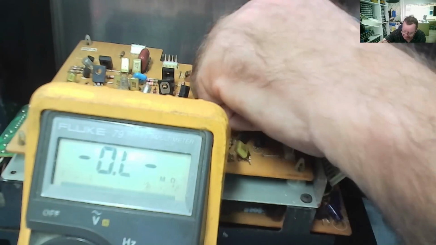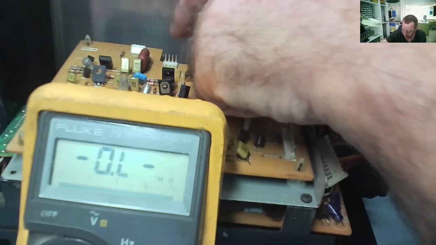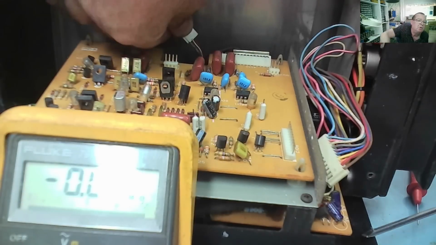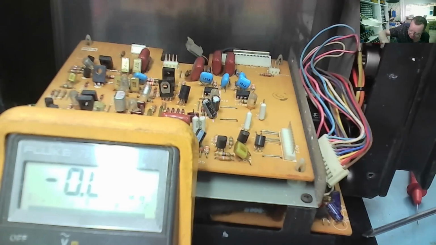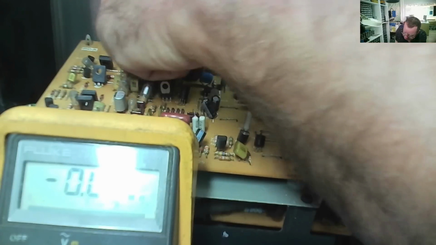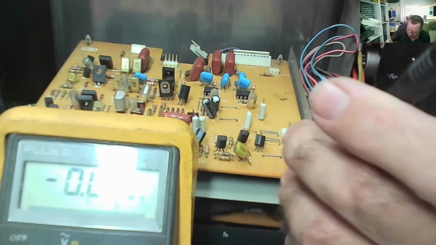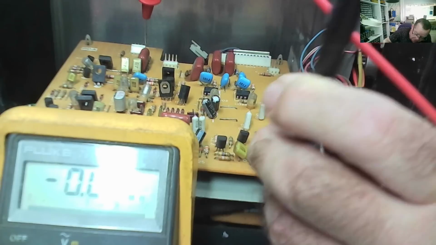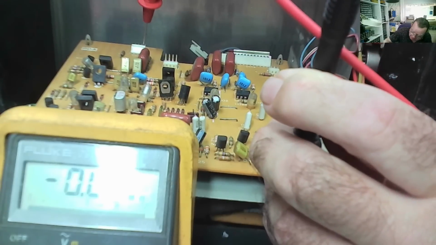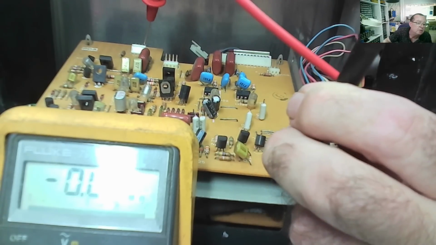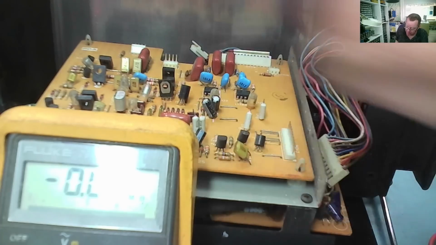Okay, but when I disconnect this one, it's hard for me to show you, but it's like an audio cable, red, white, ground, okay? So when I disconnect that one, it goes away. Yeah. It's not there anymore.